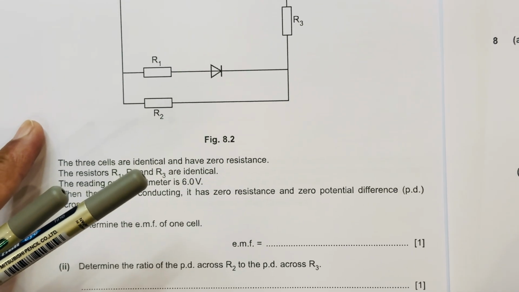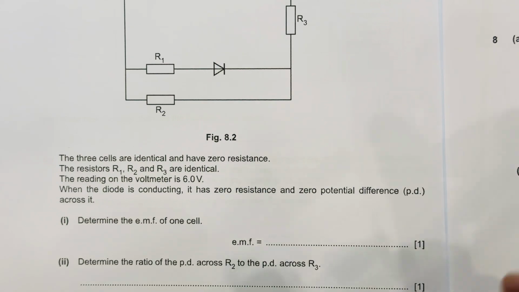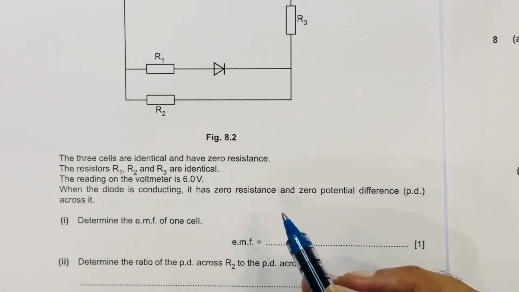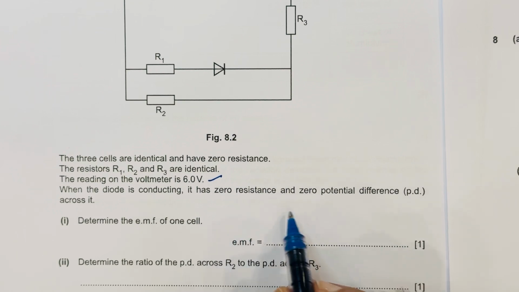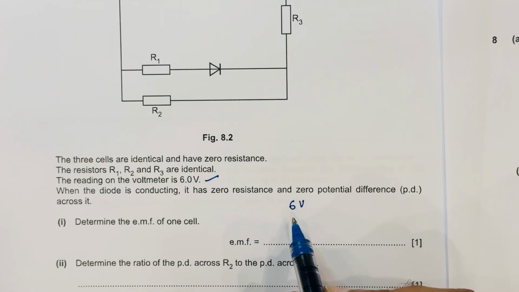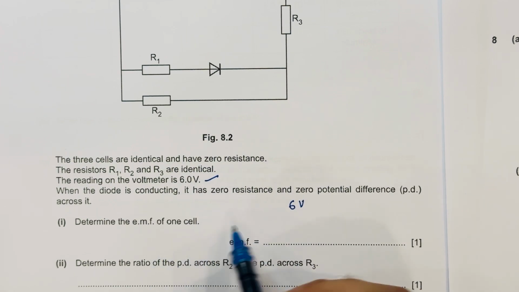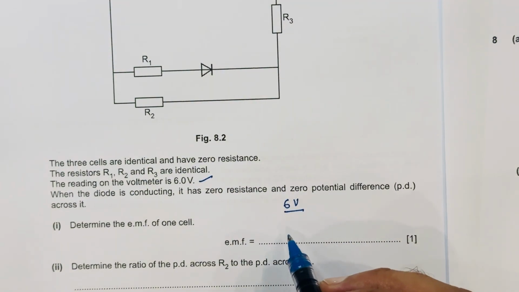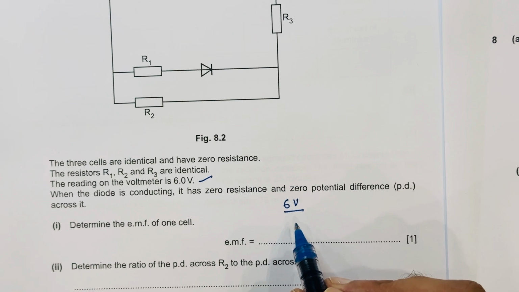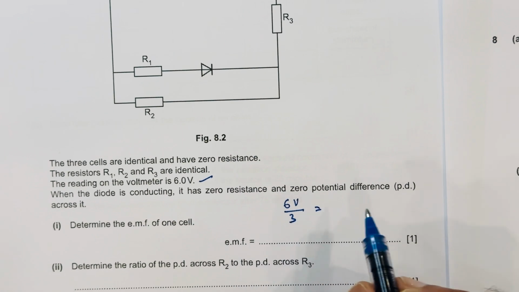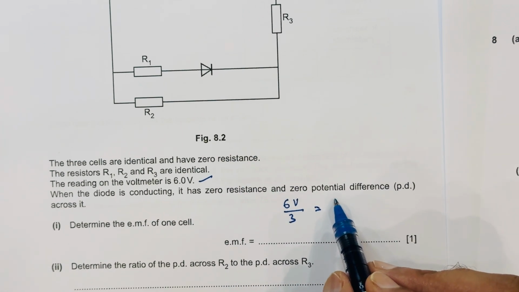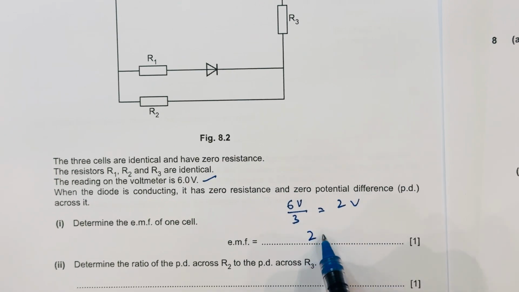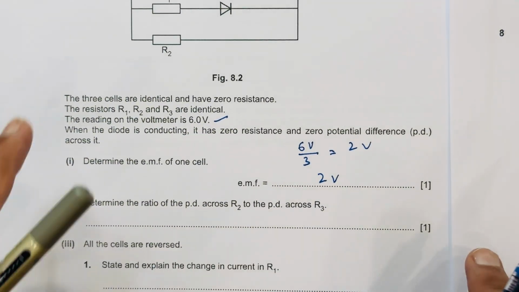Determine the EMF of one cell. We know that we have been provided with the voltage, that is 6 volts. The EMF on one cell is moving through the 3 identical cells, so we're going to divide by 3. Our answer would be 2 volts. So EMF would be 2 volts for each of the 3 identical cells.